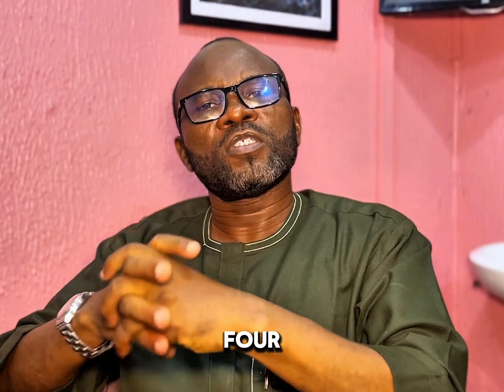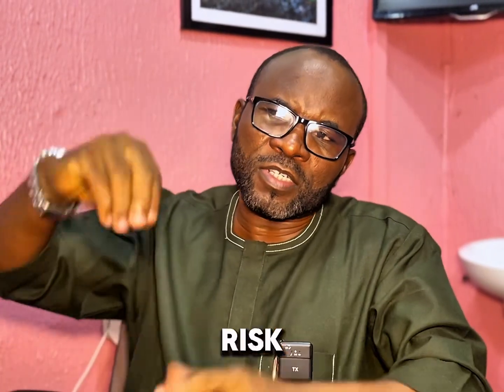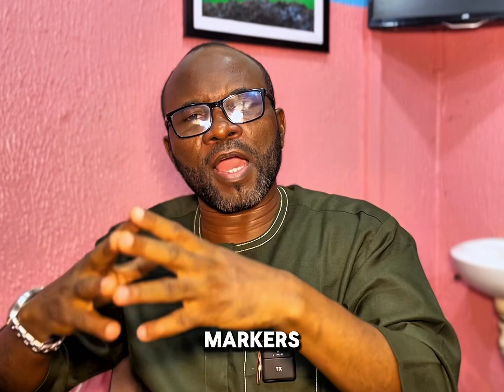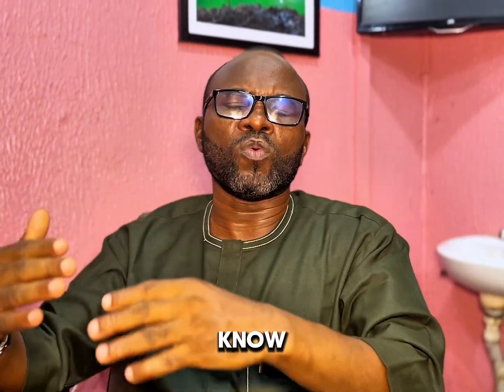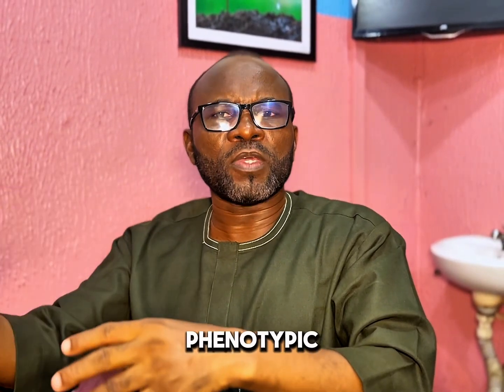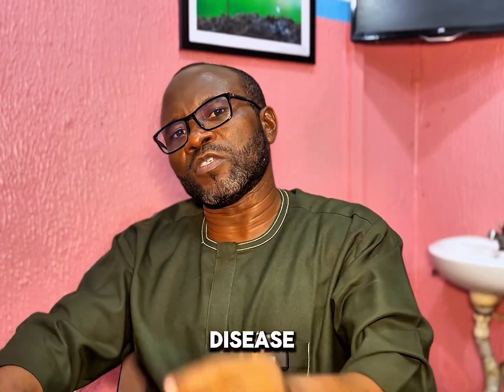Number 4, it is now obvious that you can actually do some tests to predict the risk of you having the disease tomorrow or not by doing your cancer markers and what is called screening of the family to know whether you are carrying the gene, doing a genotyping and then phenotypic assessment to know whether you are susceptible to have the disease of your family.